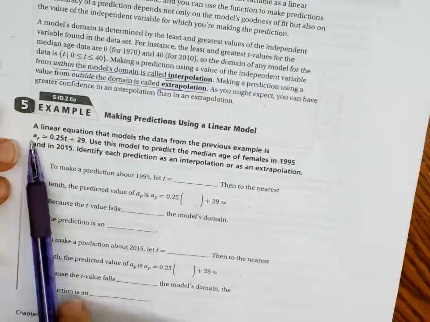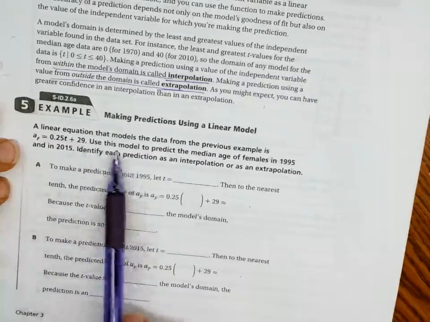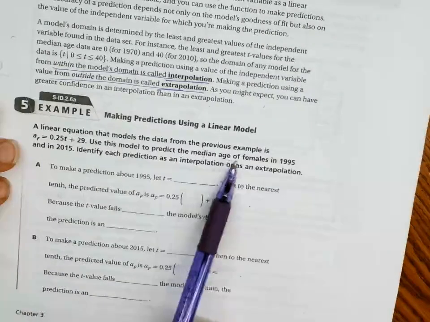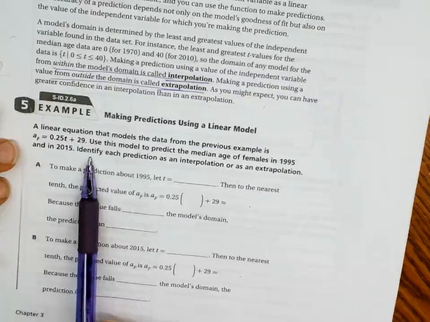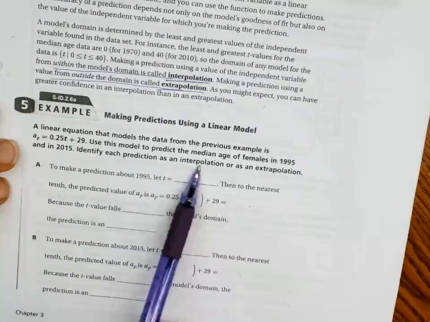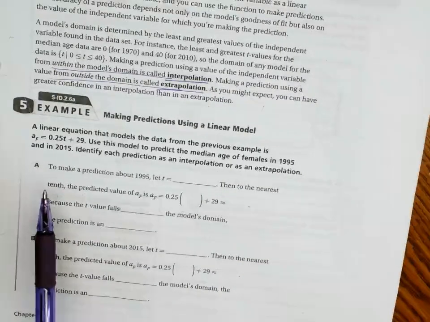All right, so a linear equation that models the data from the previous example is A sub f equals 0.25t plus 29. Use this model to predict the median age of females in 1995 and in 2015. Identify each prediction as an interpolation or an extrapolation.